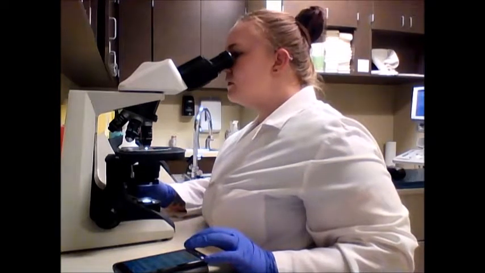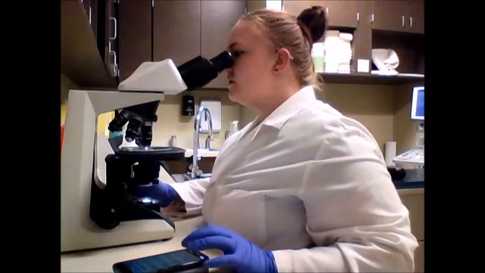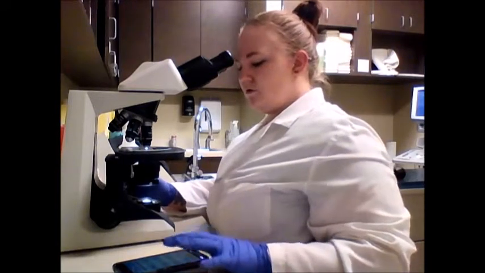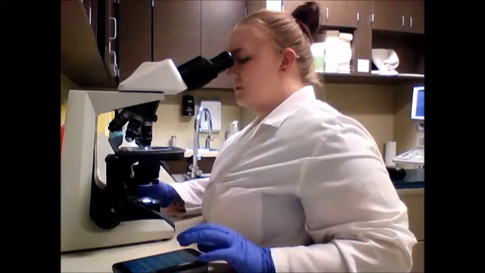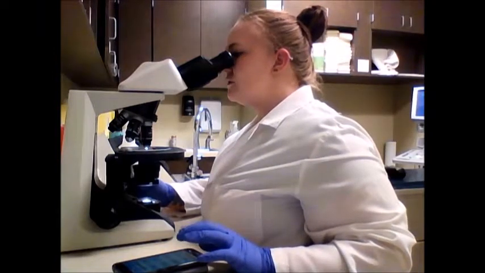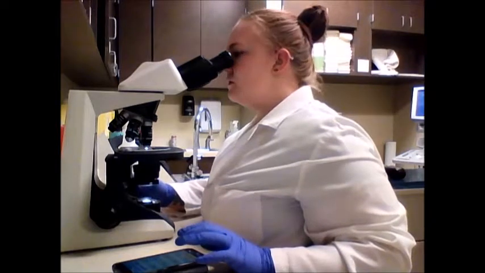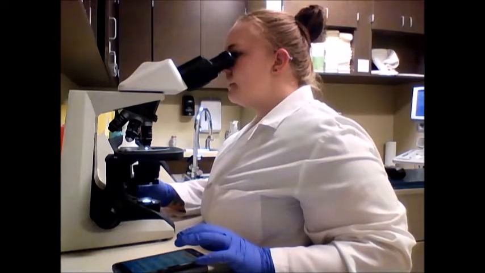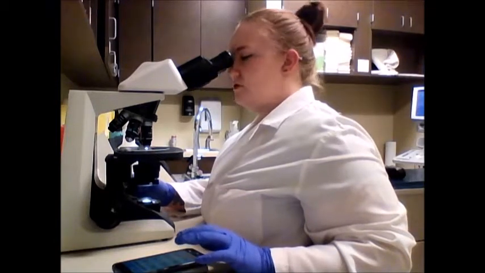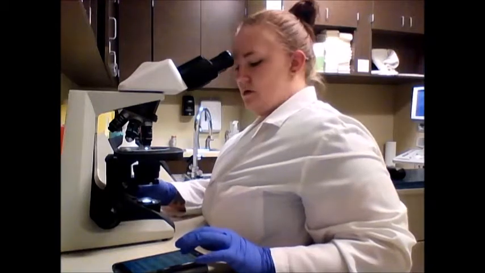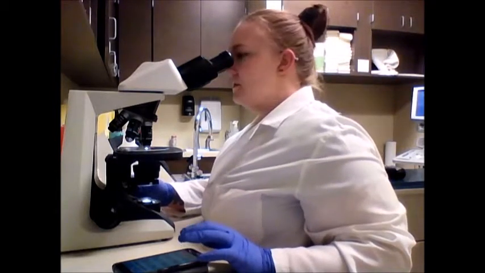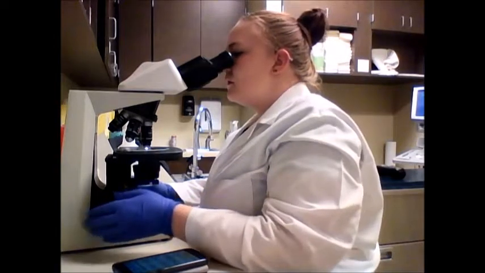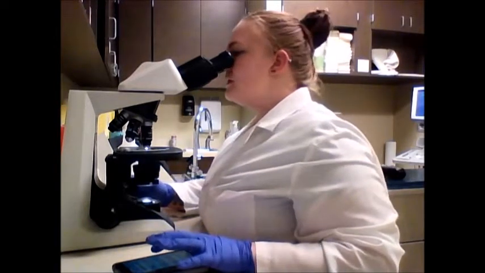Neutrophil, neutrophil, neutrophil, neutrophil, lymphocyte, neutrophil, neutrophil, neutrophil, neutrophil, neutrophil, neutrophil, neutrophil, neutrophil, neutrophil, lymphocyte.